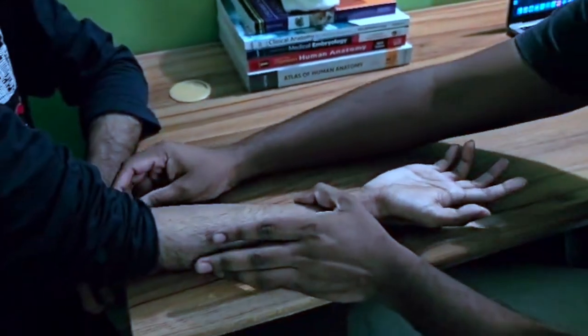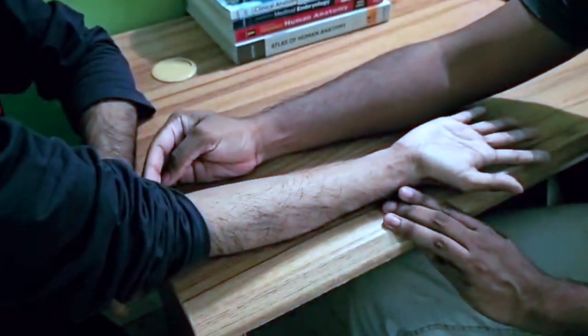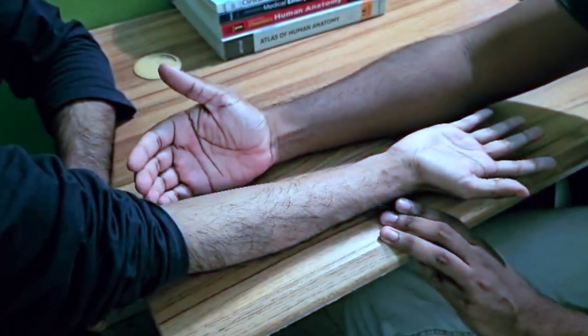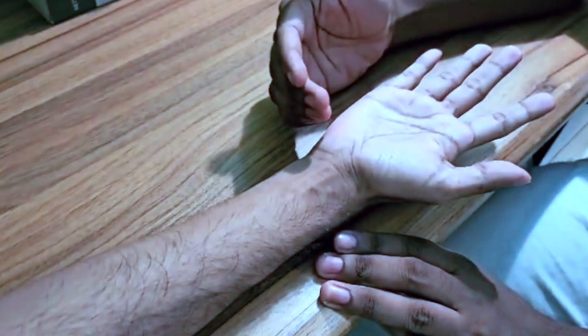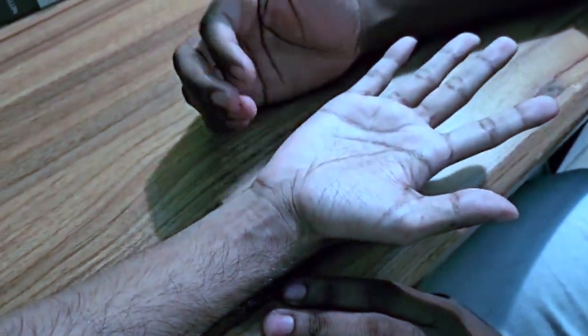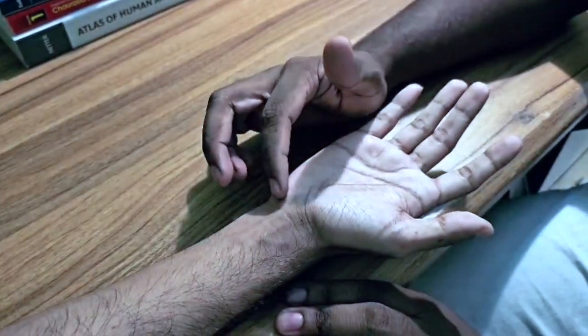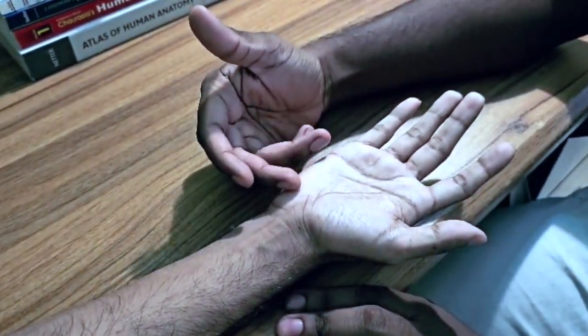So starting from the common flexor origin, the ulnar nerve supplies the flexor carpi ulnaris and the medial half of the flexor digitorum profundus. And in the hand, it supplies the hypothenar muscles: on the medial side, you find the abductor digiti minimi; on the lateral side, you find the flexor digiti minimi; and underneath, you find the opponens digiti minimi.